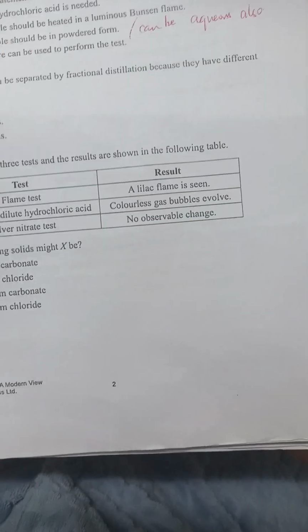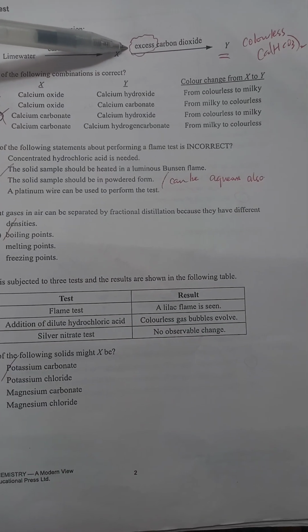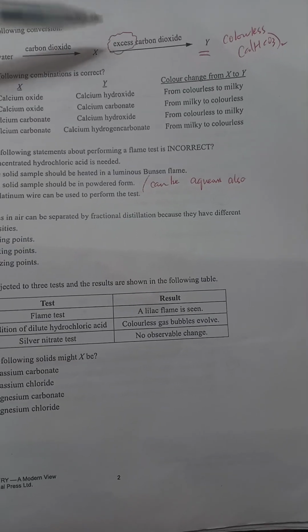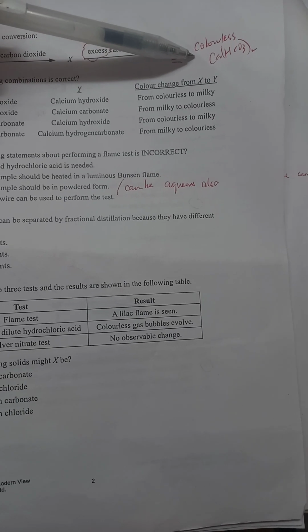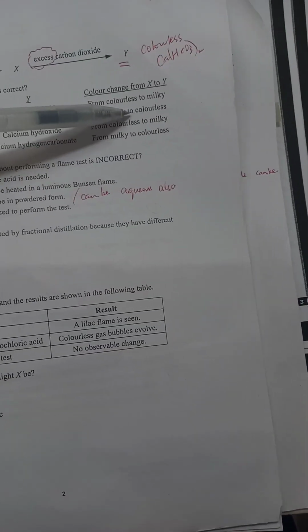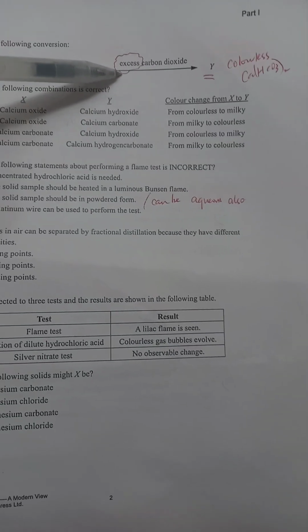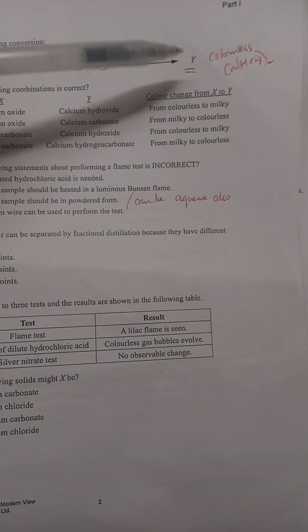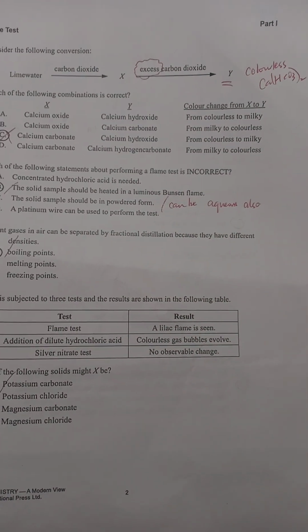And then this one, okay, because look at this word. This is excess. If excess carbon dioxide, it will change the resulting solution into a soluble compound, which is calcium hydrogen carbonate, which is colorless. So that's why the answer will change to colorless at the end. Okay, if this is just a little bit of carbon dioxide, we will form calcium carbonate, which is insoluble, which is milky. So that's why the answer should be D for dog.